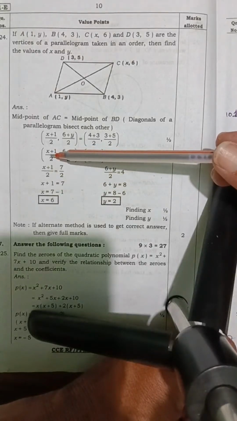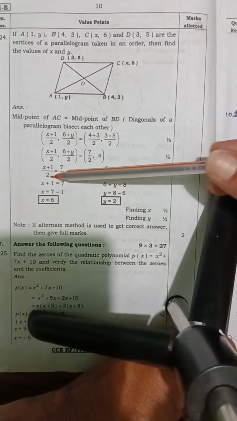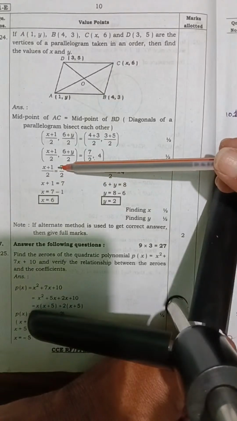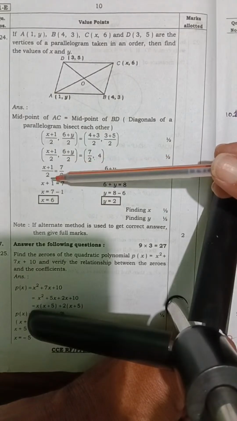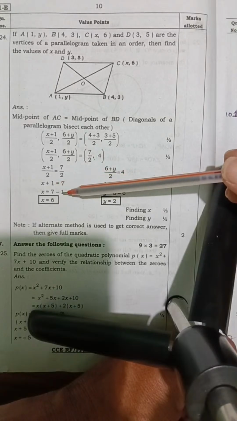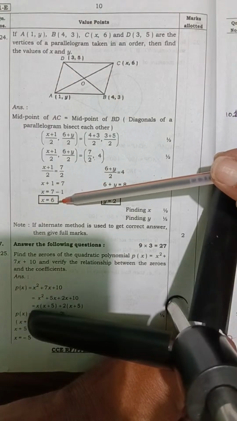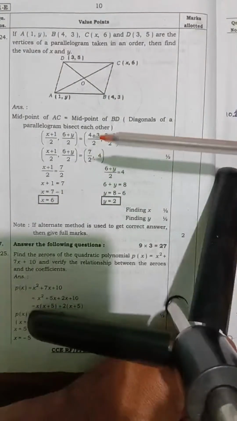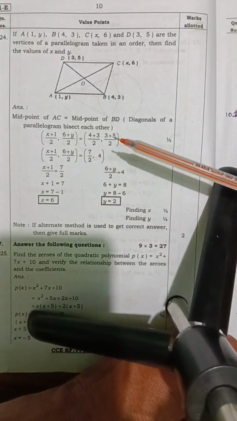So here we write x plus 1 by 2 is equal to 7 by 2. Here 2 gets cancelled. When cross multiplying, the 2 gets cancelled. It becomes a linear equation, that is x plus 1 is equal to 7. The 1 goes to the RHS and becomes minus 1. Then x is equal to 7 minus 1, which is 6. Now you have to find the value of y. How can we find it?